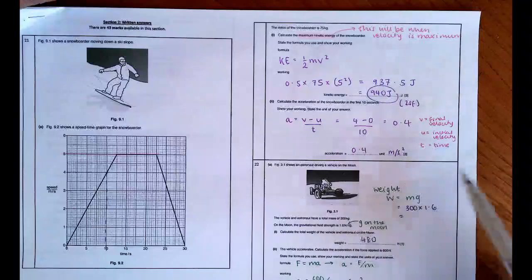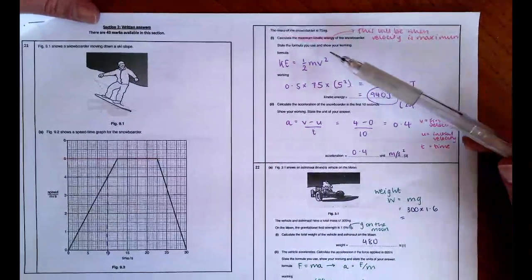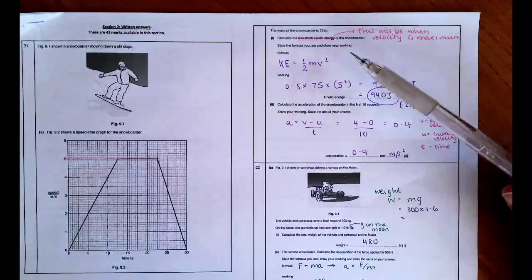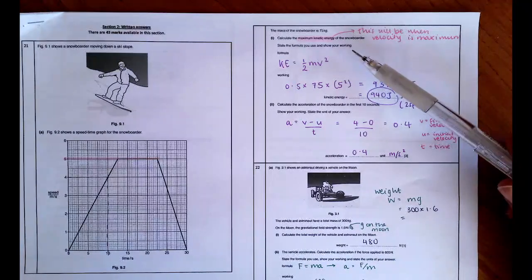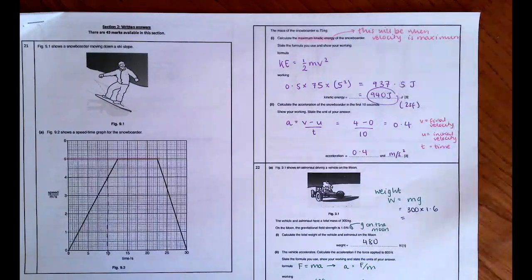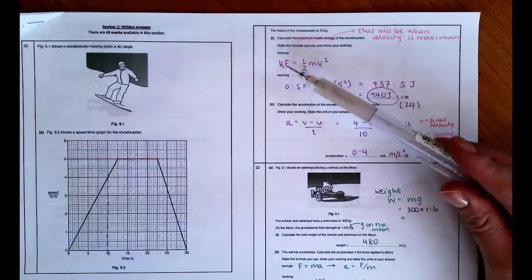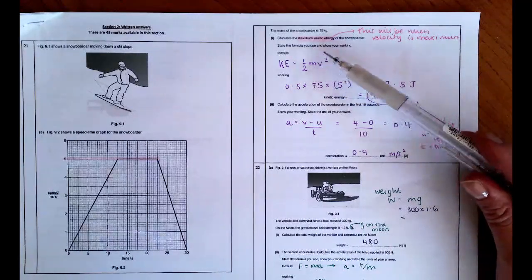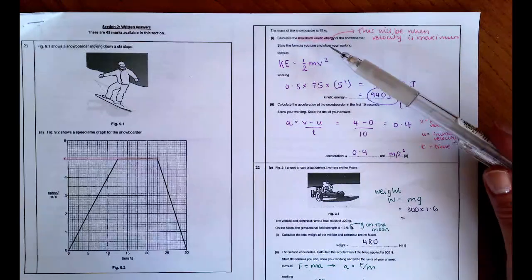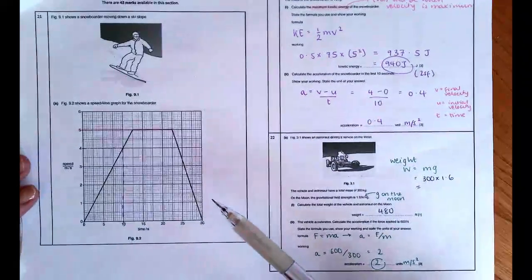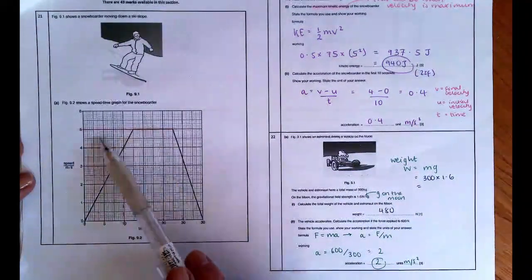So the first thing is that it tells you the mass of the snowboarder is 75 kilograms, and it asks you to calculate the maximum kinetic energy of the snowboarder. Okay, so we know the kinetic energy equation is a half mv squared, and so we know that this number will be biggest when all of these numbers are as big as possible. So the mass is fixed, it's 75 kilograms, but the velocity, if you look at the graph, changes. So you have to find when the speed is as big as possible.